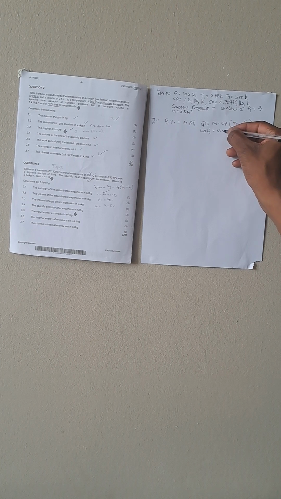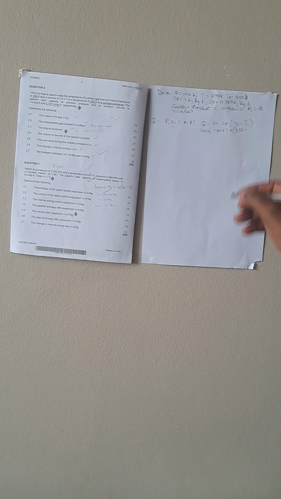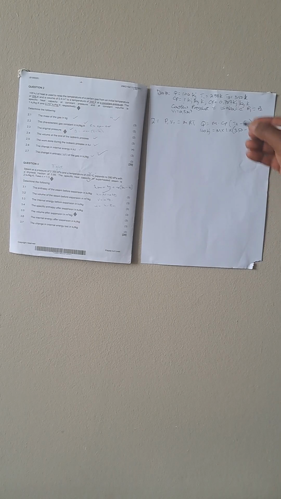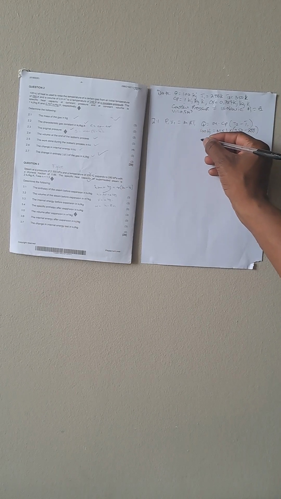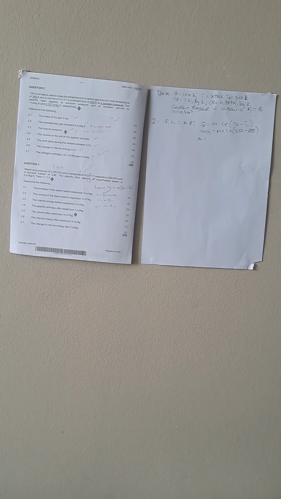So we write M times our CP, which is 1, times our T2, which is 350, minus our T1, which is 288 Kelvin.